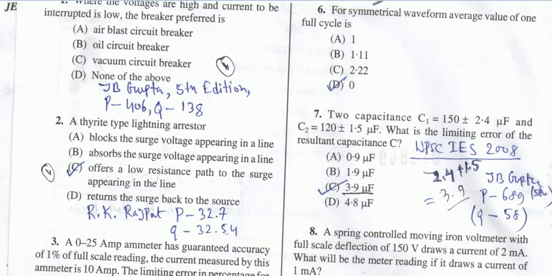Next, two capacitances: C1 is 150 ± 2.4 microfarad and C2 is 120 ± 1.5 microfarad. What is the limiting error of the resultant capacitance C? This question was asked in UPSC IES 2008, and it can also be found in JB Gupta, page number 689, question number 58.